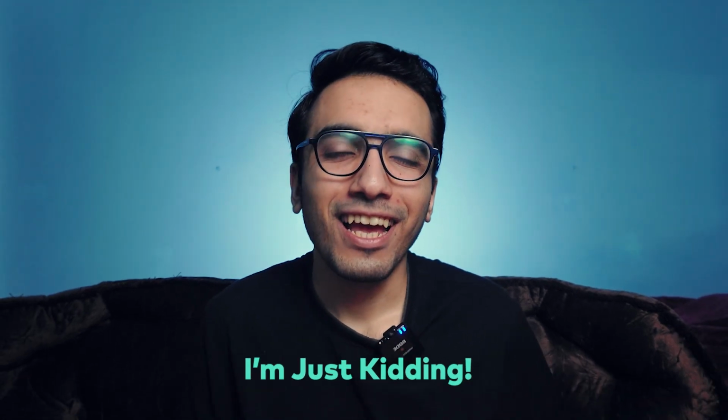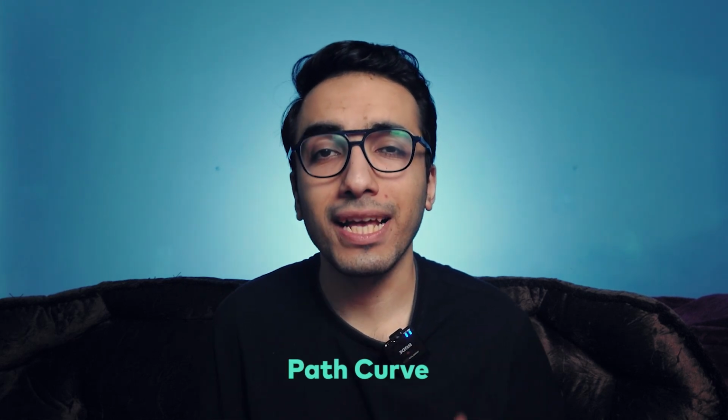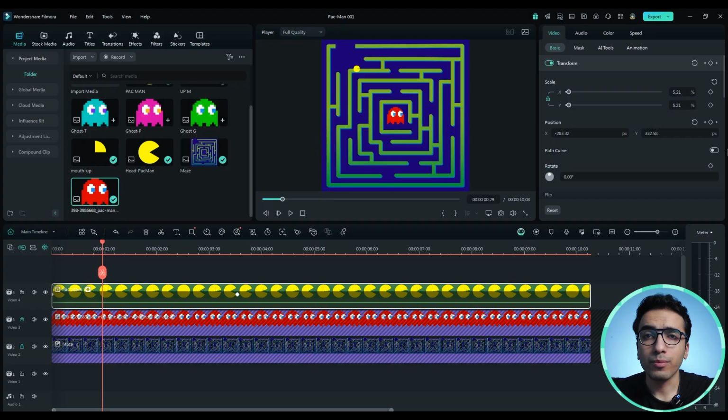I'm just kidding. I did this because I want to tell you about a new feature in Filmora 14 that can save you a lot of time, and we call it path curve. To activate the path curve, there are two ways. The first one is on the right side. You can see under the position there is an option called path curve.